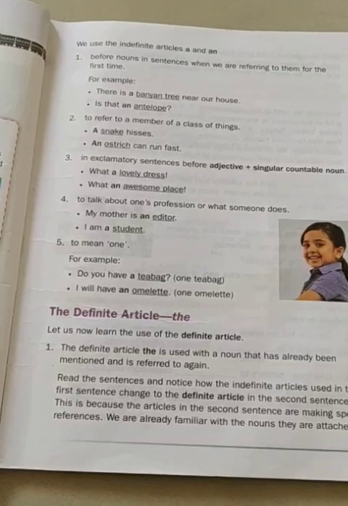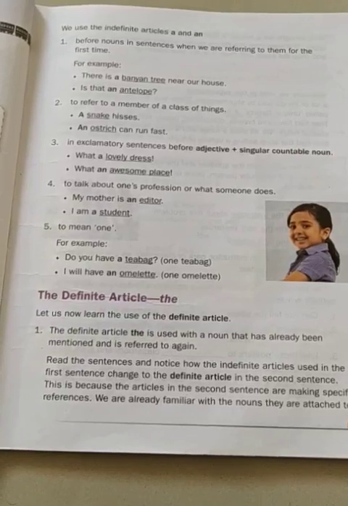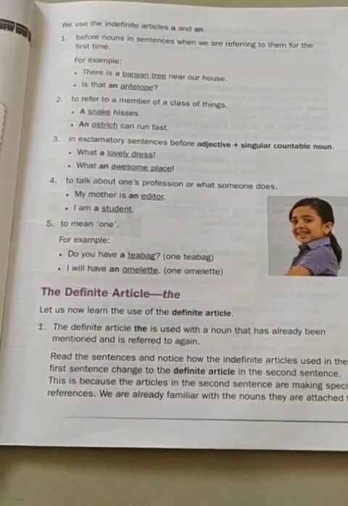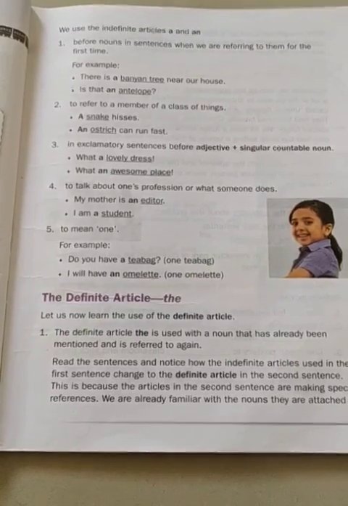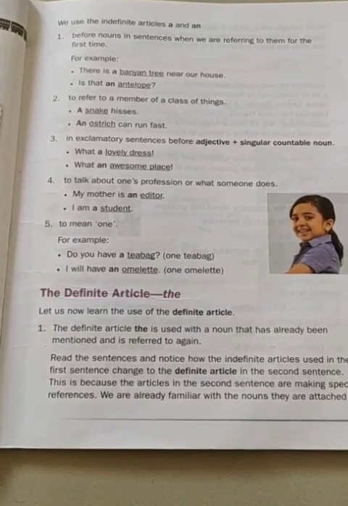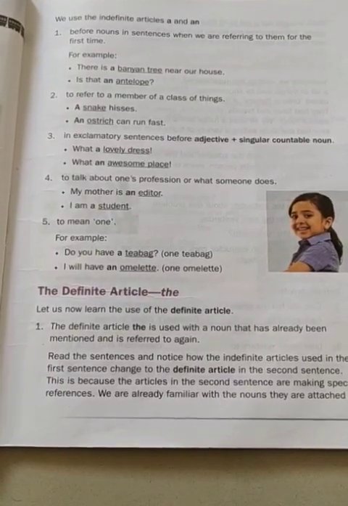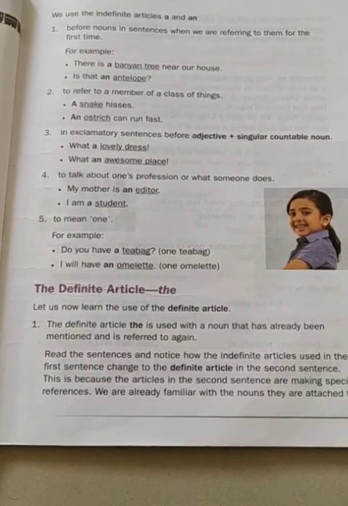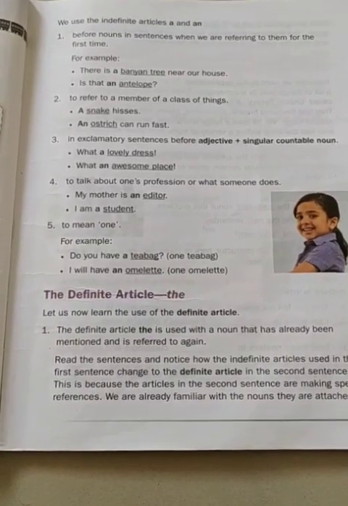We use the indefinite articles a and an, first, before nouns in sentences when we are referring to them for the first time. It means that noun we are introducing for the first time in that conversation or in that sentence. For example, there is a banyan tree near our house. So, a banyan tree. We are talking about the banyan tree for the first time, so that is why this indefinite article is used.